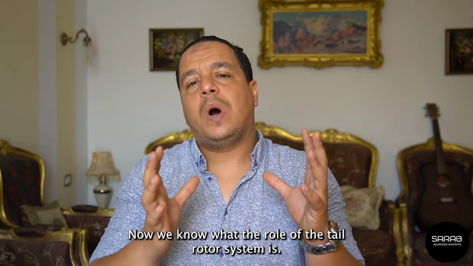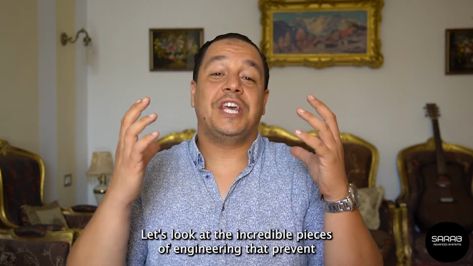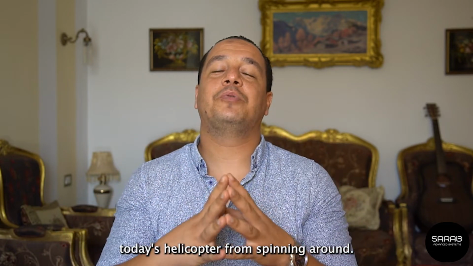Now, we know what the role of the tail rotor system is. Let's look at the incredible pieces of engineering that prevent today's helicopters from spinning around.